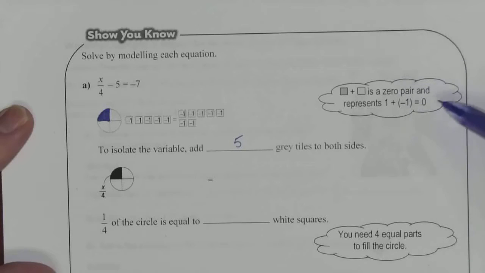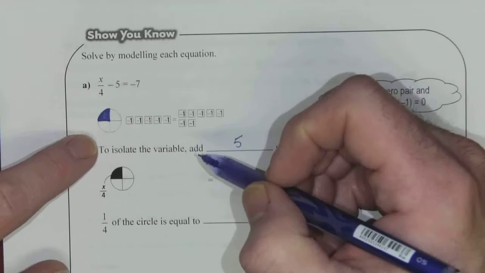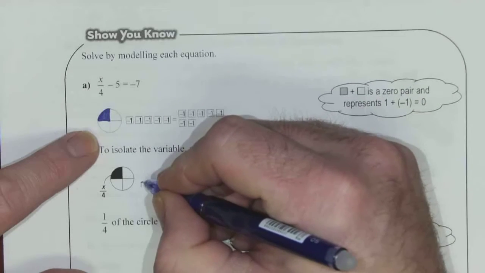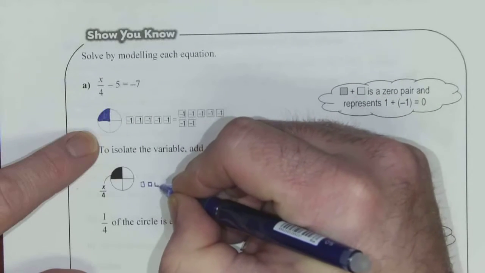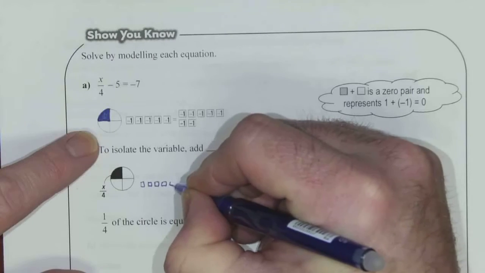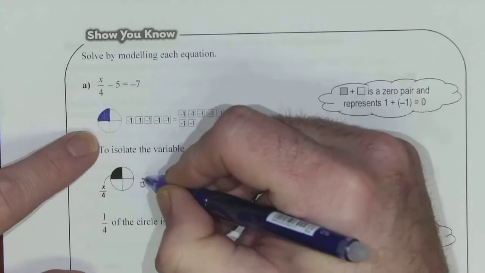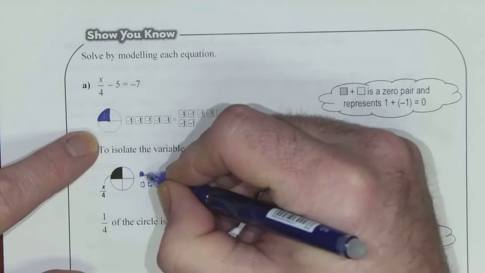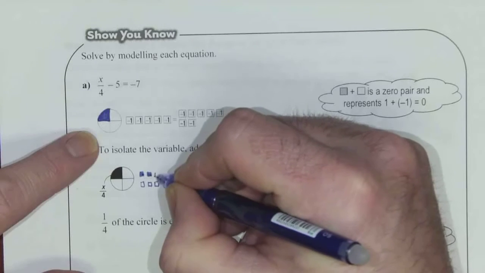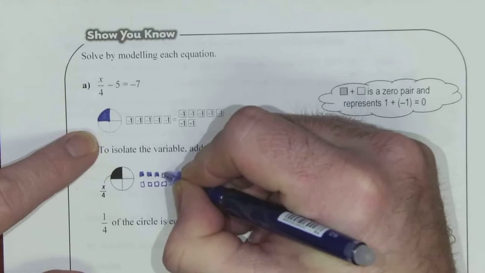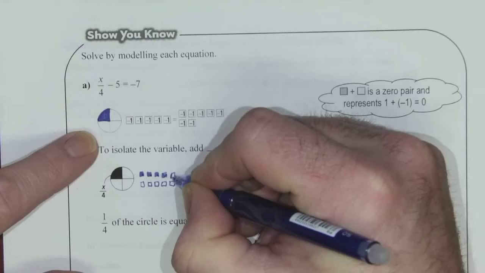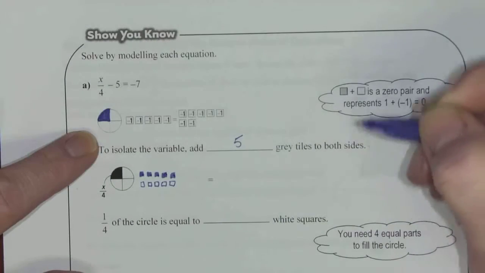And we're going to create 0 pairs that way. So a dark and a light put together is a 0 pair, and they will then vanish. So then at this point, we will have 1, 2, 3, 4, 5 negative tiles and 5 positive tiles on that side.